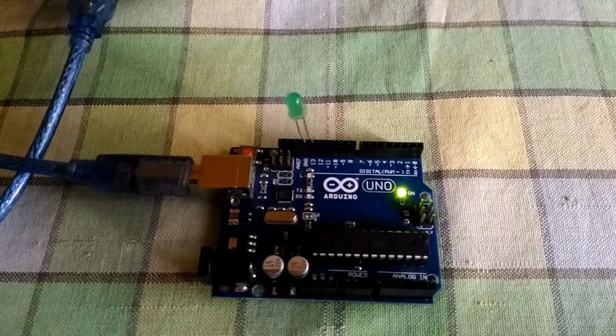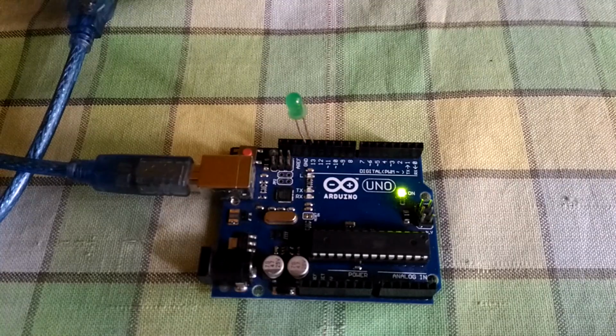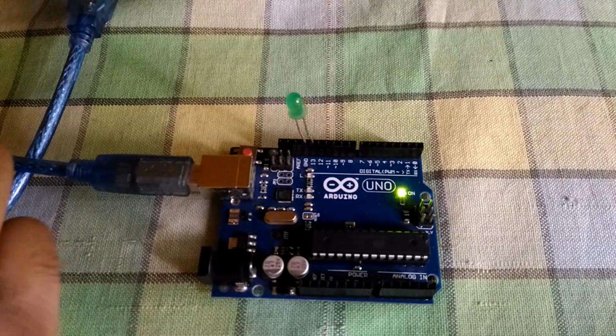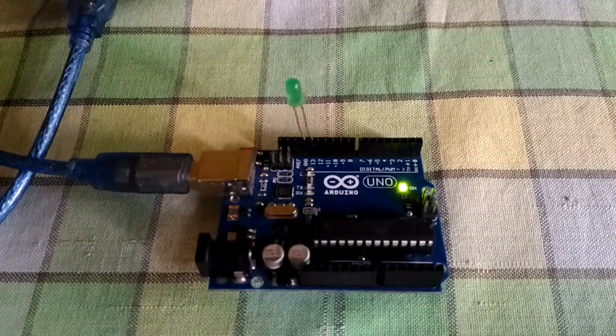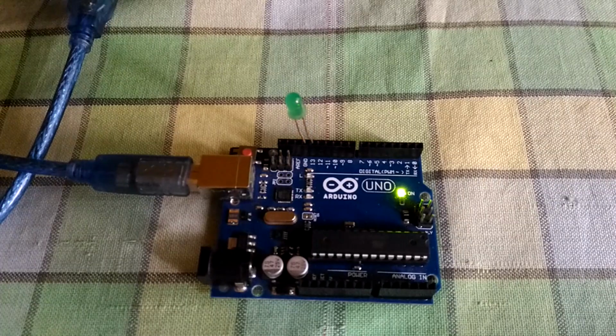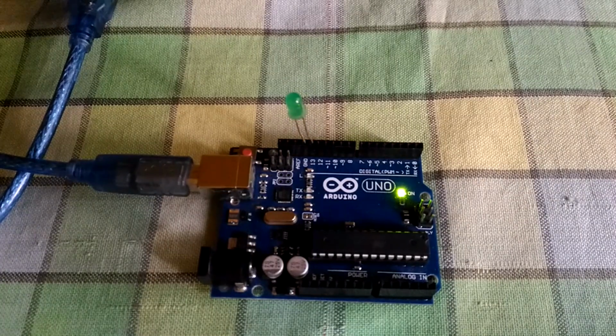Say I want it to blink faster. How can we do that? For that I need to decrease the delay, obviously. So let's make the delay 500 milliseconds instead of 1000 milliseconds. I'm not shifting back to my screen so that you can see the changes happening to the Arduino. I have now changed the code. Now let's upload it. And it's uploading. Now it's uploaded.